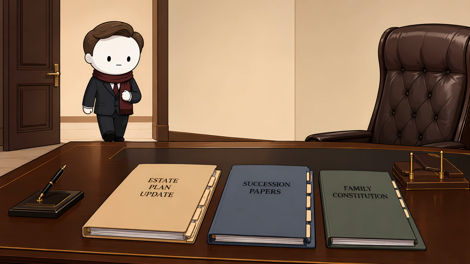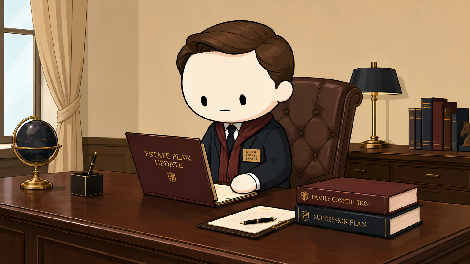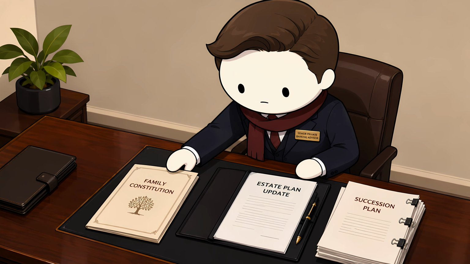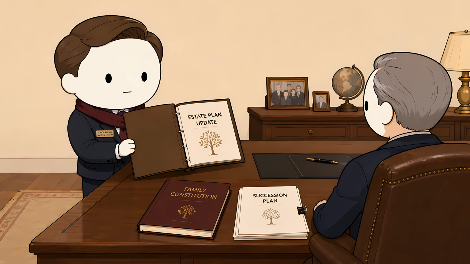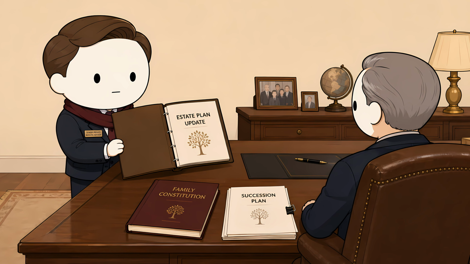You enter the patriarch's office behind the massive desk. Before the massive desk, you open the estate plan update folder. You place the family constitution beside the estate plan update folder. With the estate plan update folder open, you require the family to face succession.